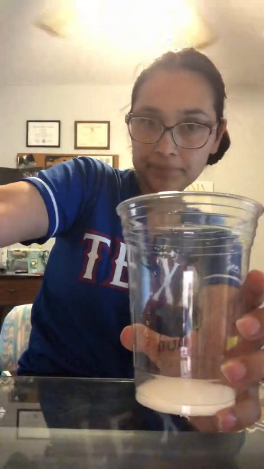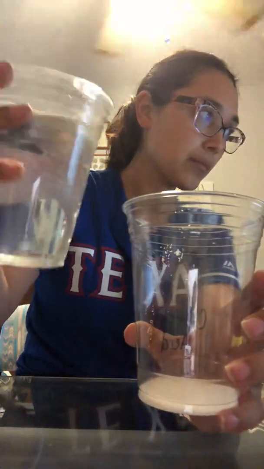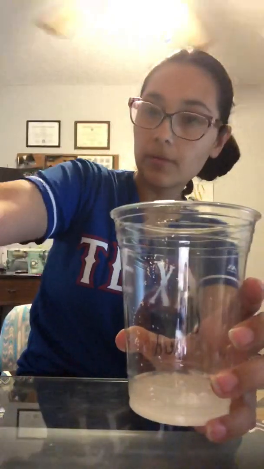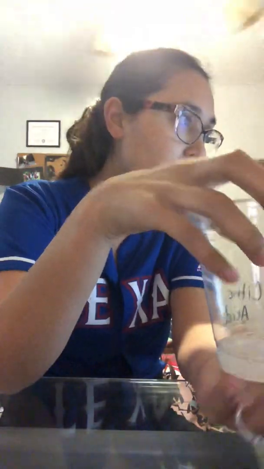We're going to put water in, and mix. Right now it's cold, colder than the water that I put in it. And the crystals are dissolving.